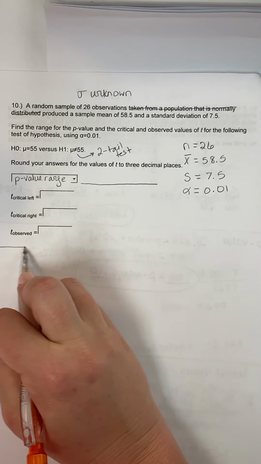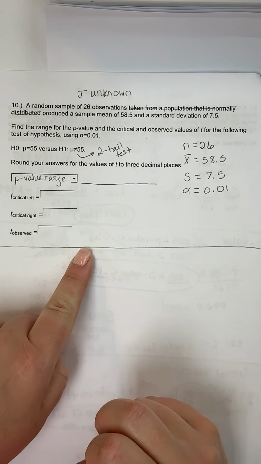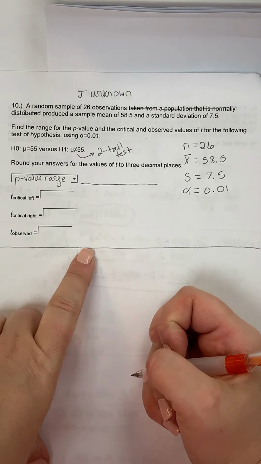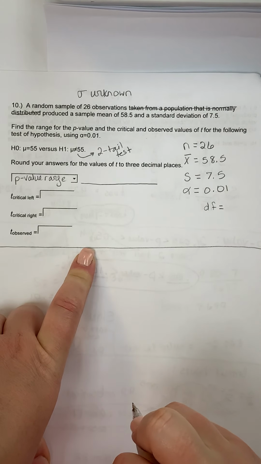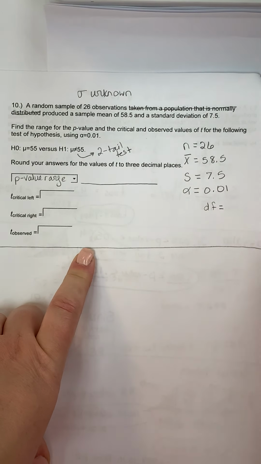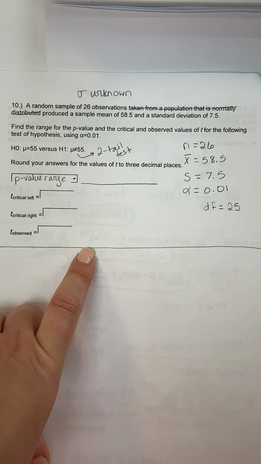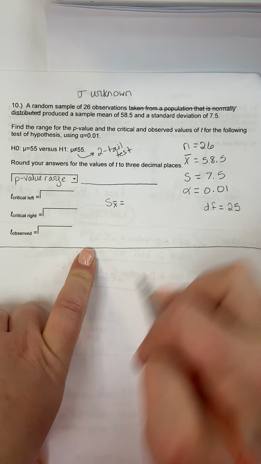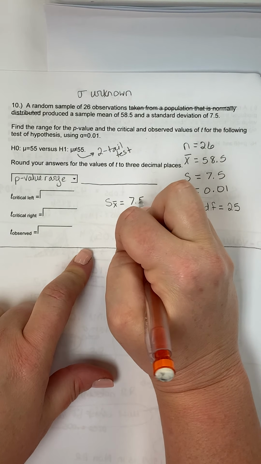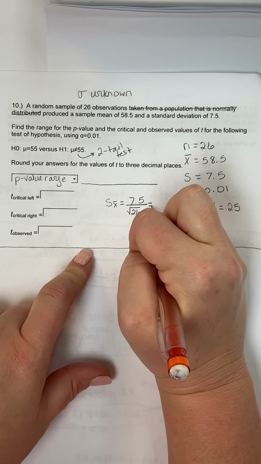All right, well, before we go any further, we know that we are going to need t observed. Okay, well, while we're at it, let's go ahead and find degrees of freedom. We know that's n minus 1, so we have degrees of freedom of 25. Okay. We know we're going to need an S of X bar. That's going to be 7.5 divided by the square root of n.